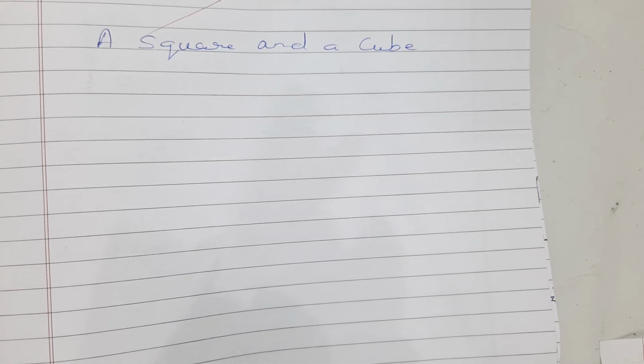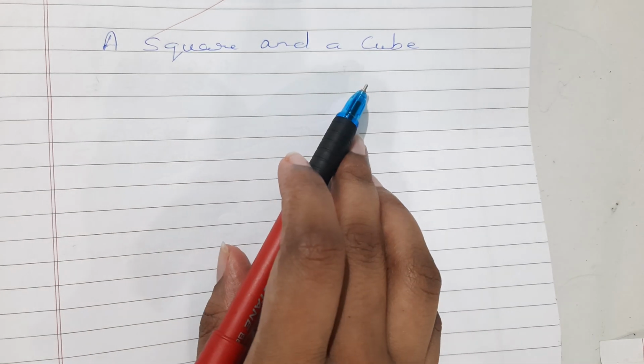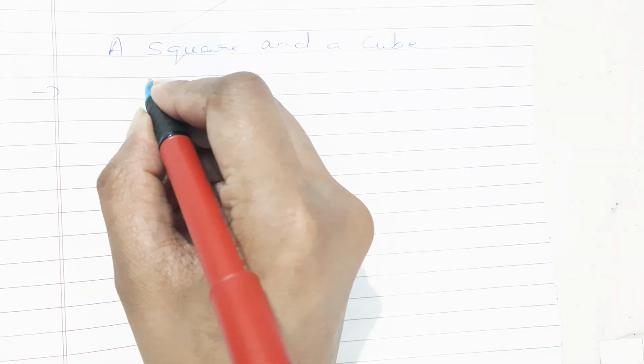Welcome for today's class of mathematics. Today's topic is a square and a cube. So let us talk about a square first.